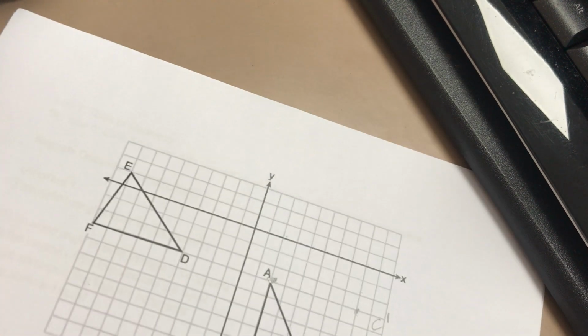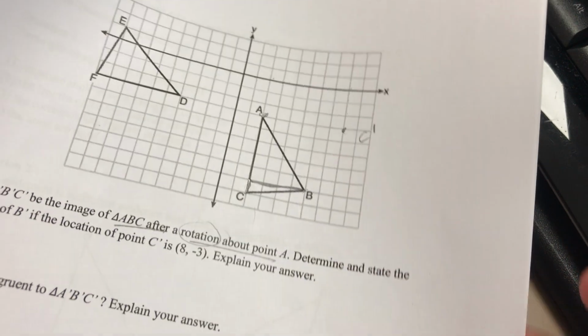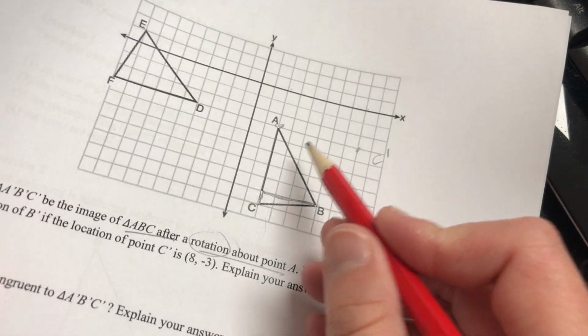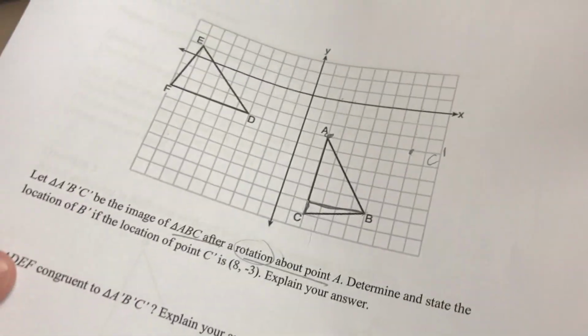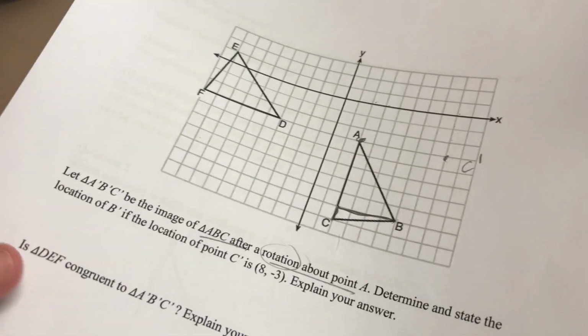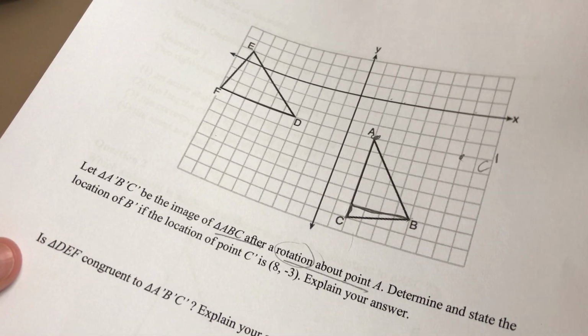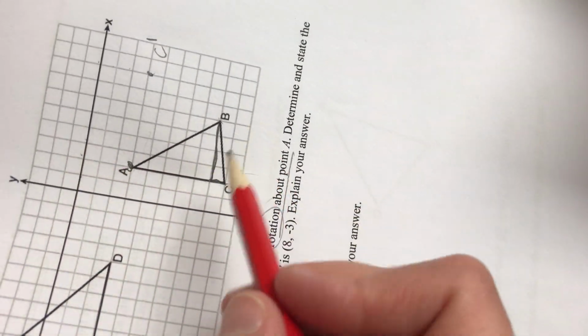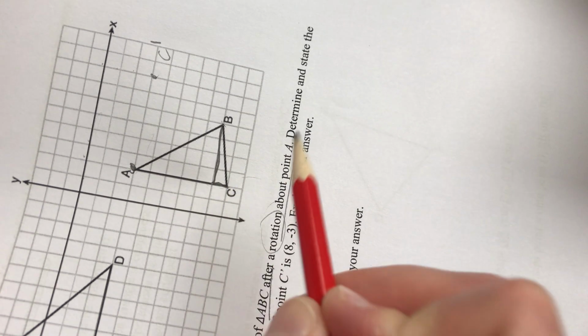So you can kind of figure it out that way. But the actual method I've taught to do this is rotate 90 to the left still. And I think it said, no, it just said rotation about point A. So you know that you're doing this. Now if it were 90 degrees, you'd know exactly where. C is the key here.